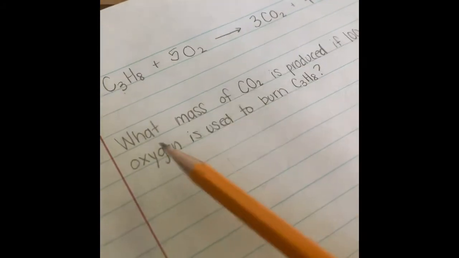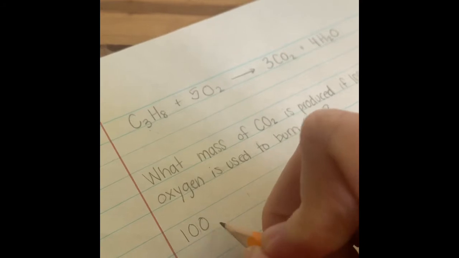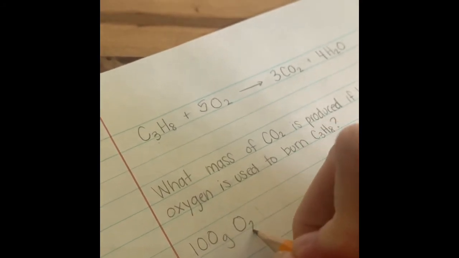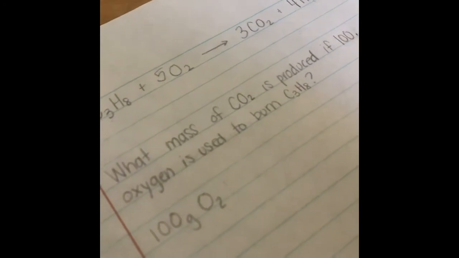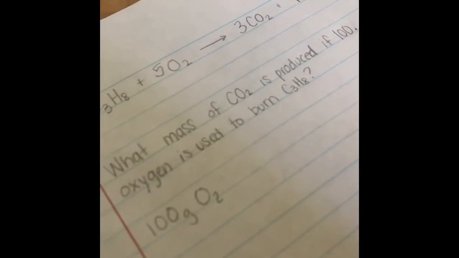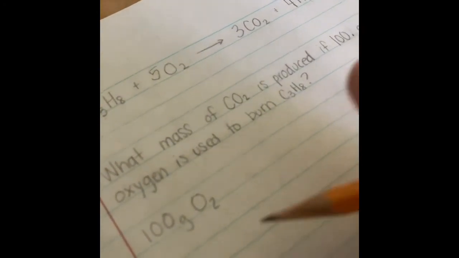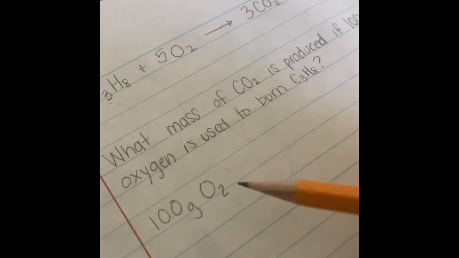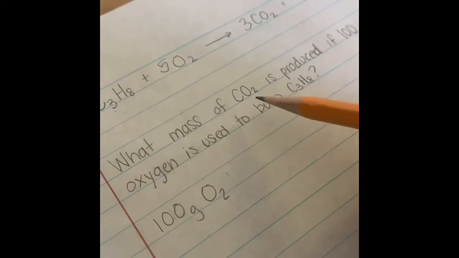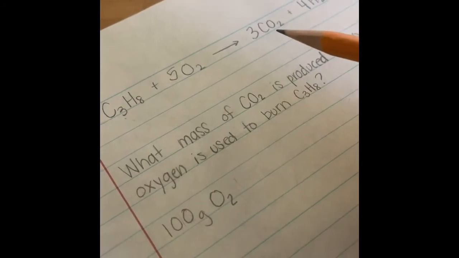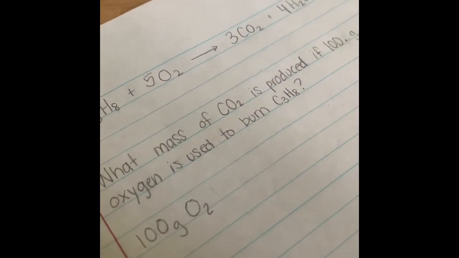I'm going to start with my given amount, which is 100 grams of oxygen. So I'll start writing here: 100 grams of O2, which is the form that the oxygen is in. And remember, the second step in stoichiometry is that I want to convert grams to moles, because the only way I'm going to compare oxygen to carbon dioxide based on the reaction is by moles.